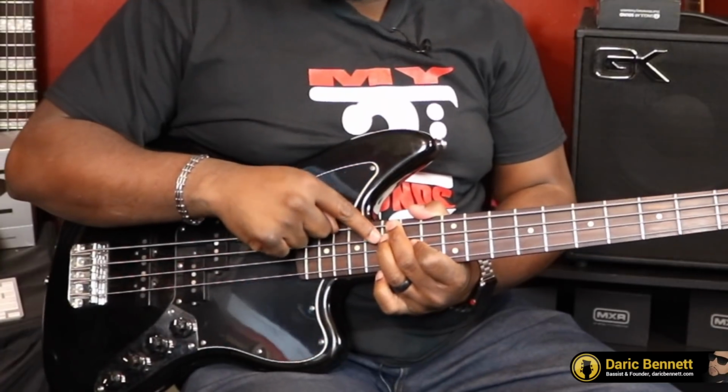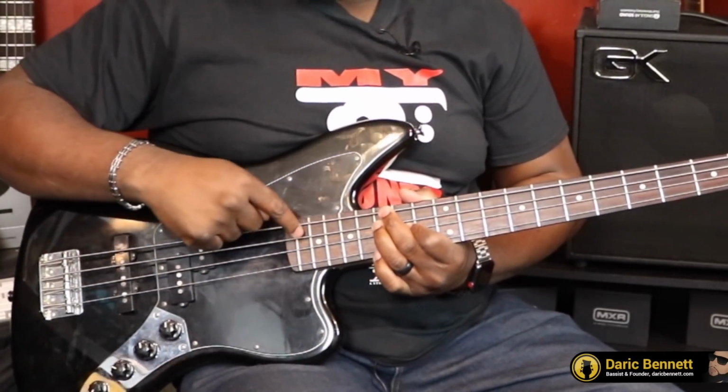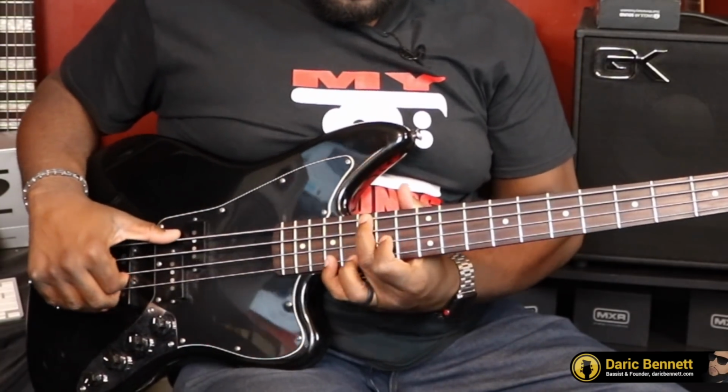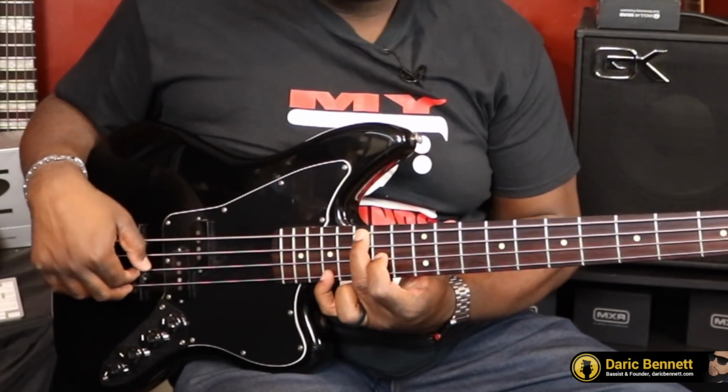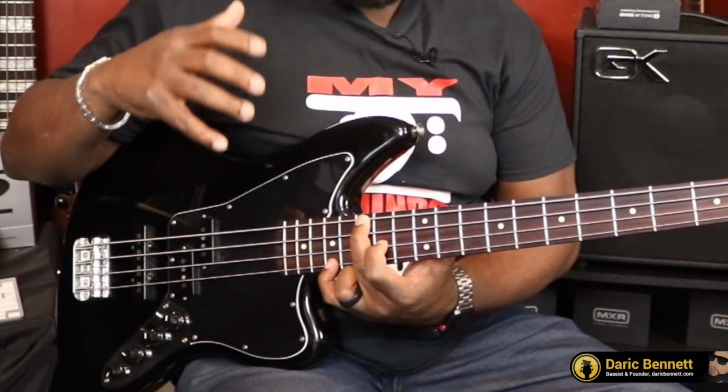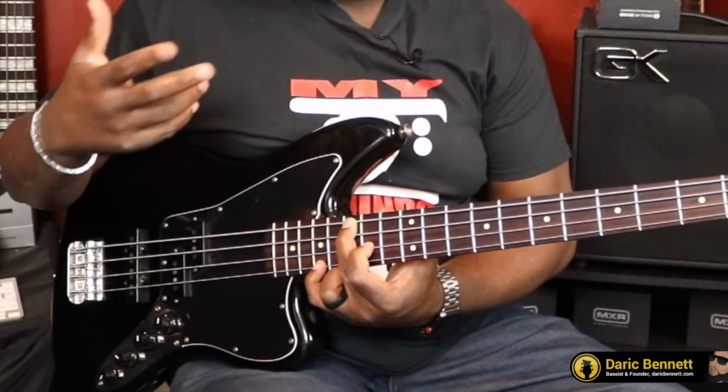So let's get rid of this C. I don't know if you guys can see that. Let's get rid of this C and move it up here to the 17th fret and keep everything else the same. Beautiful chord, very open, very wide. These intervals are very wide open. They have a lot of space in between them. It sounds very full.